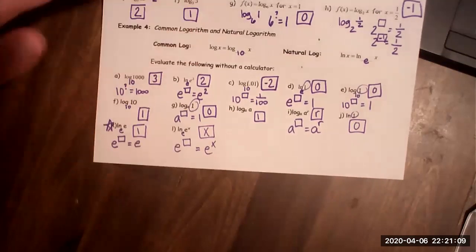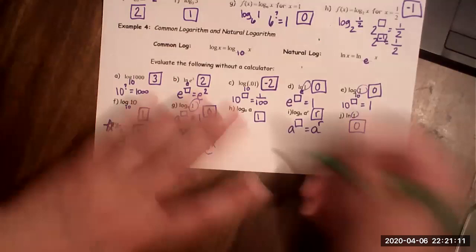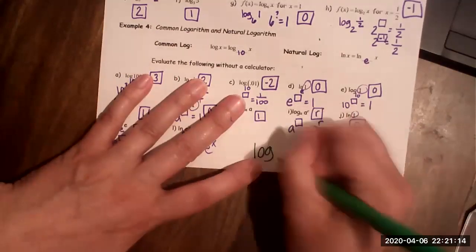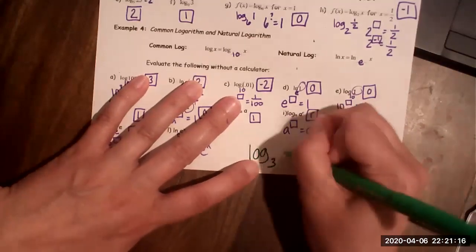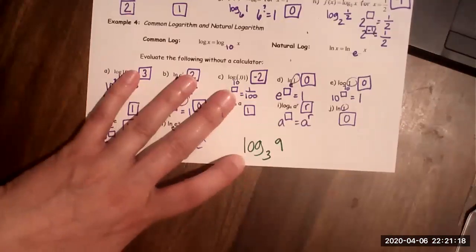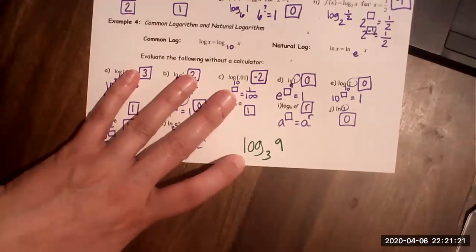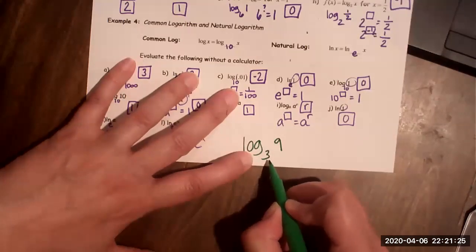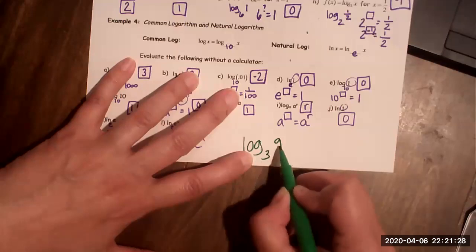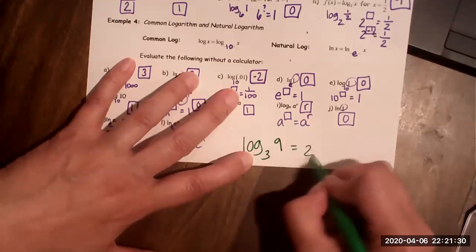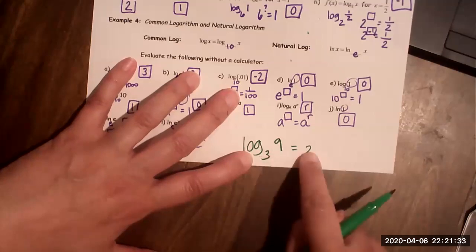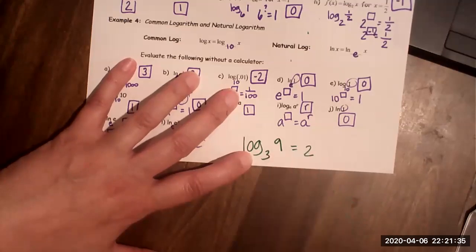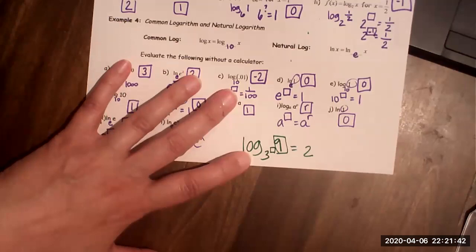Okay. So anytime that you have a log problem, let's say you have a base and you have a number right here and they want you to solve this log. They don't even have to put an equals on it. What you're trying to do is figure out the number you would have to take this to, what power. 3 to the what power gives you 9, and that's your answer. The answer to this log is 2. 3 squared equals 9. Okay? So you're looking for the exponent that goes right there to give you this number. That's how you can answer a log problem.